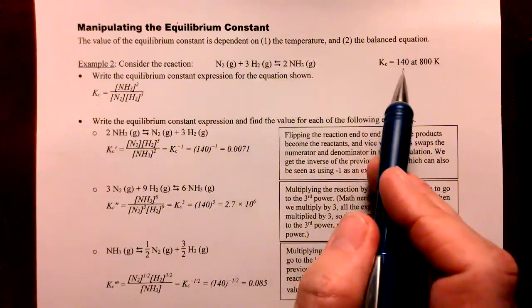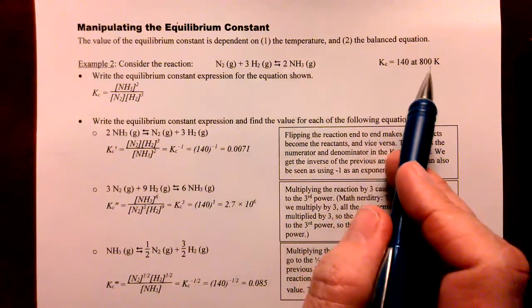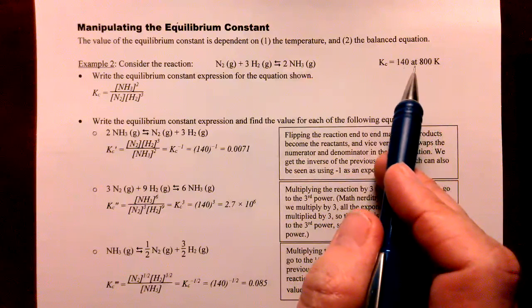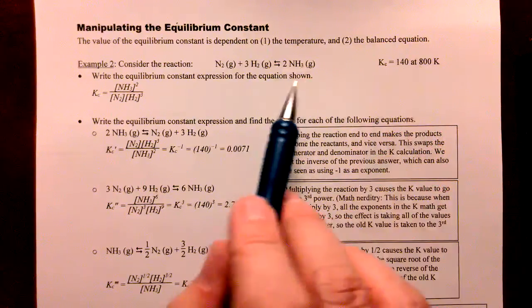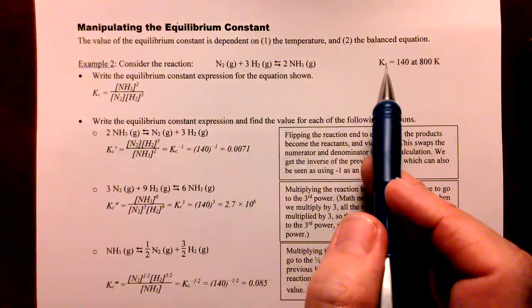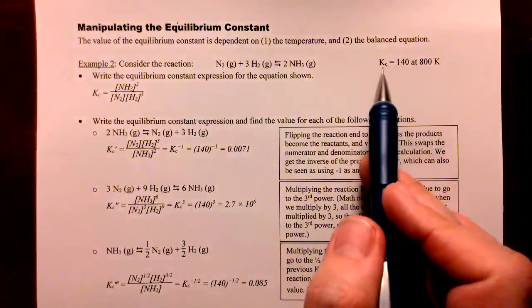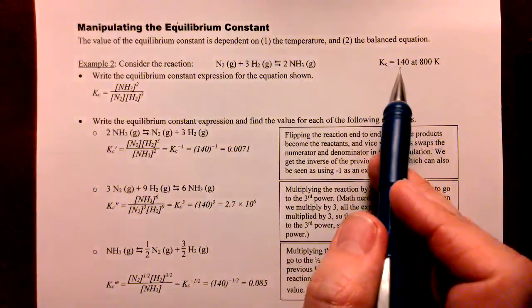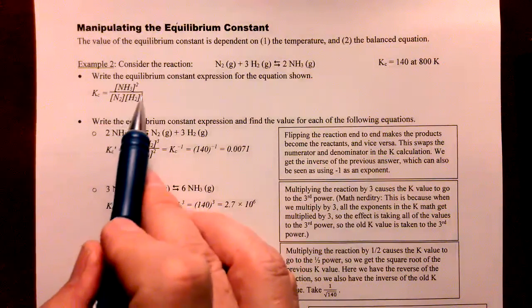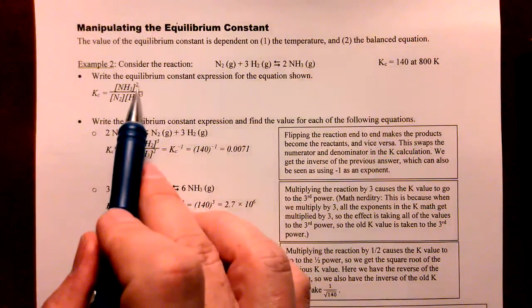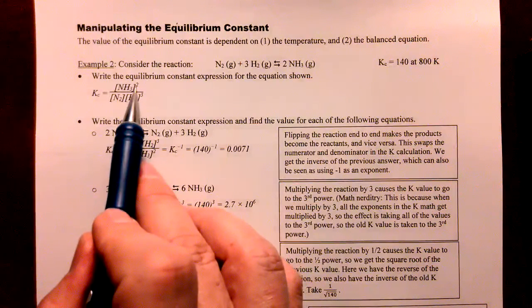Now, Kc is 140 if they want to talk about it at 800 Kelvin. Well, why so stupid hot? Well, that's probably the temperature it's commonly manufactured at, as a guess. Anyway, we're going to talk about it at 800 Kelvin, and I guess the Kc is 140 at that point. How did they get that? Products over reactants to the power of the number in front. H2 is to the third, and NH3 is to the second.